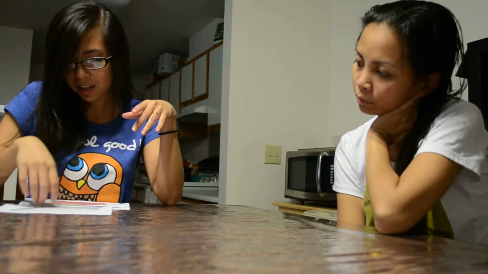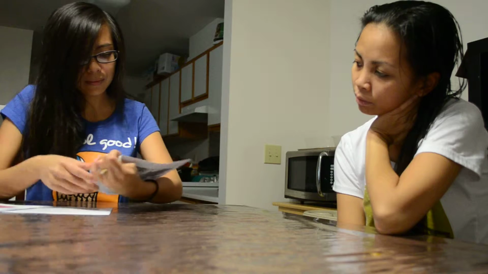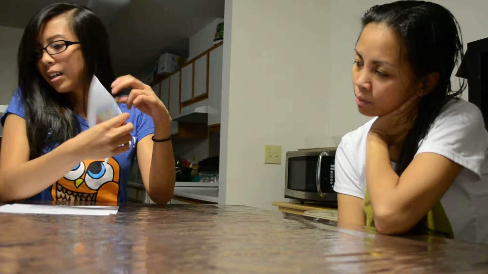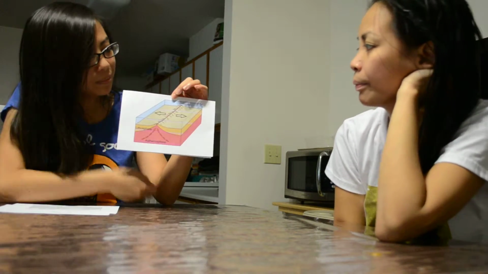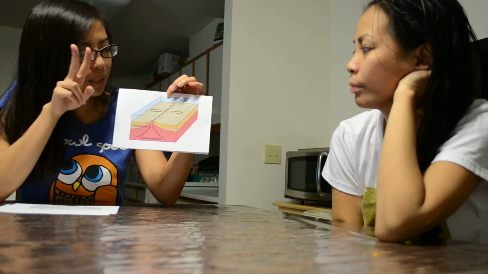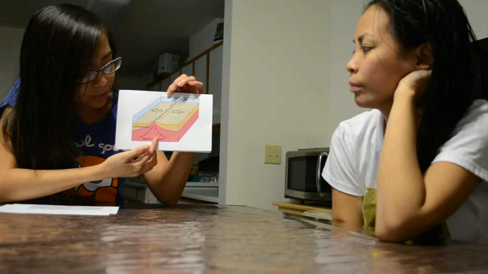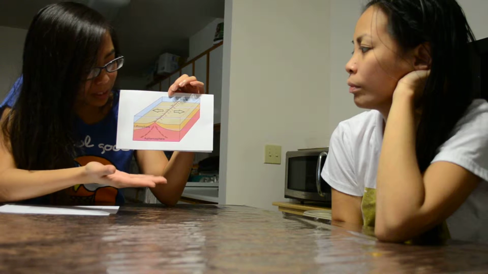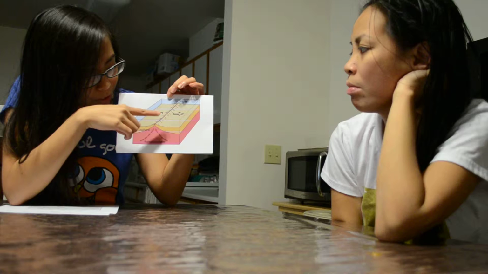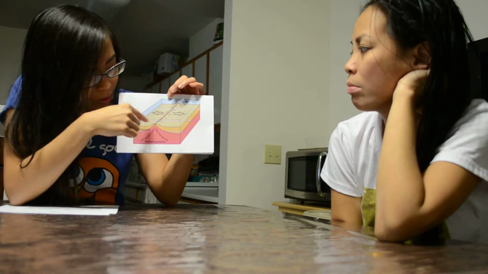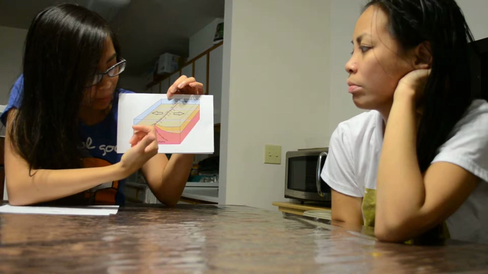One of the types of plate boundaries, or where the plates meet, is a divergent plate boundary. In a divergent plate boundary, the two plates are separating from each other. So this is the asthenosphere, and since it's hot and molten, it's pushing up towards the crust, and the upward thrust is causing the two plates to go opposite ways, splitting up.